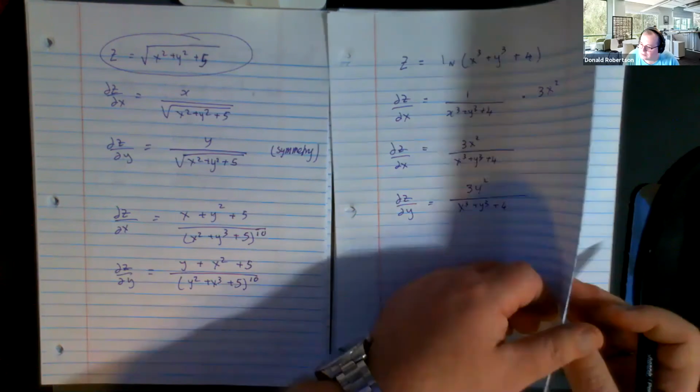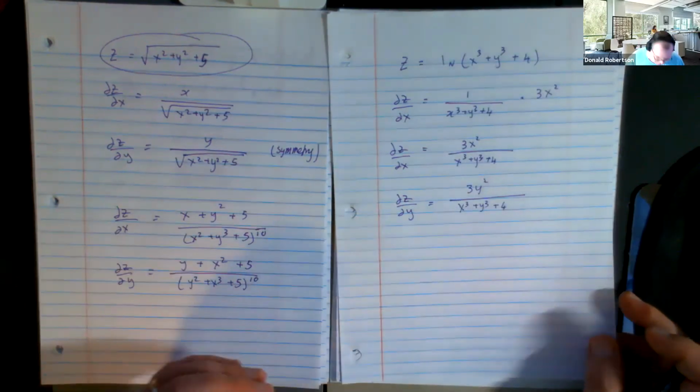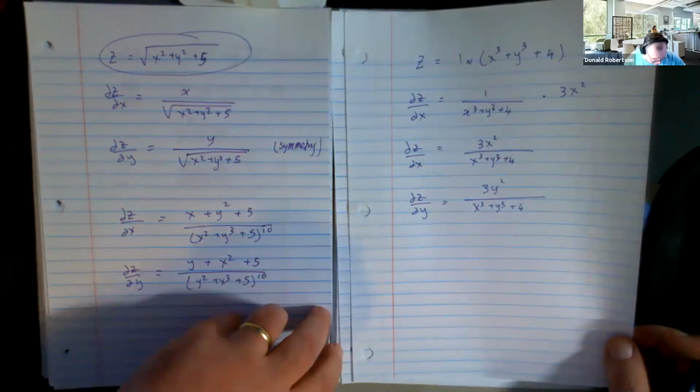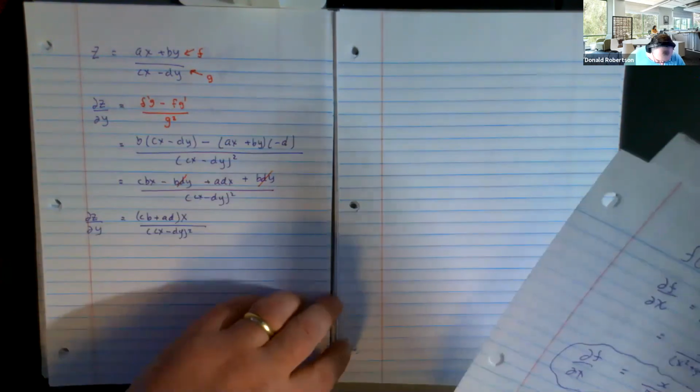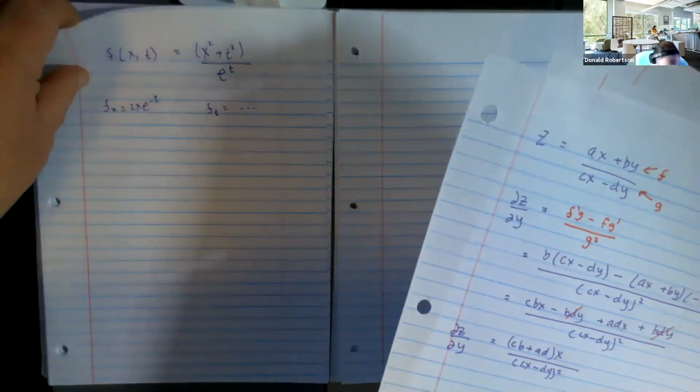Probably, yeah. Because if you have to do, well, let's jump right to that since you said that. Let's look at functions of more than just x and y. Let's look at functions. Oops. Didn't realize I had so many bits of paper going on here.